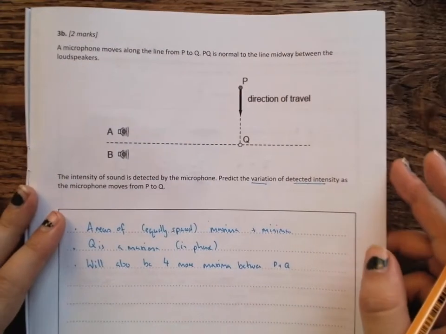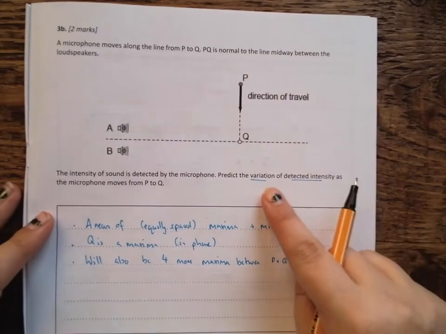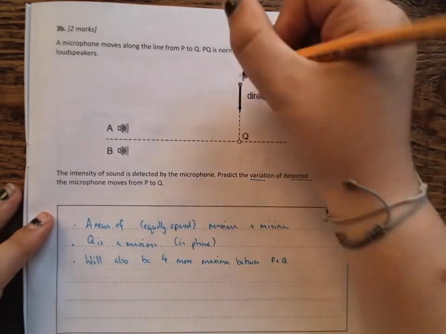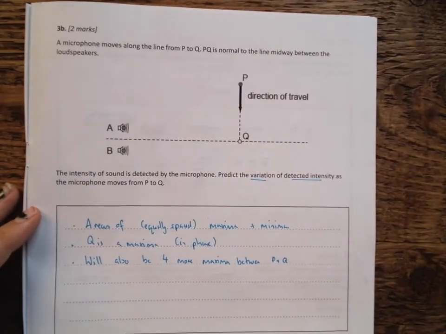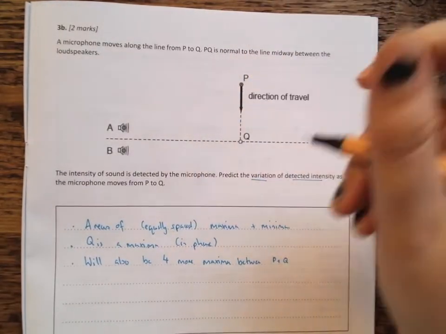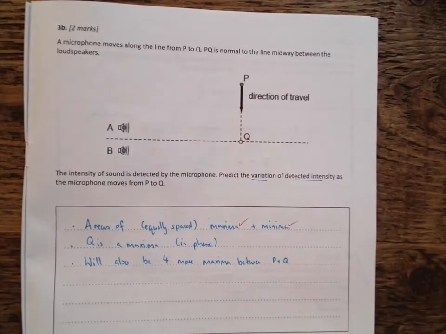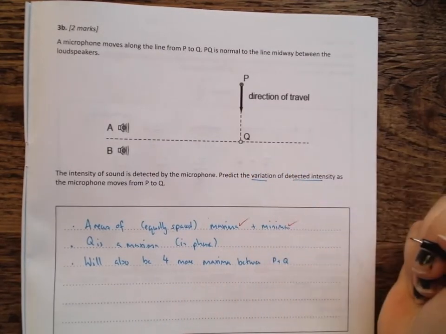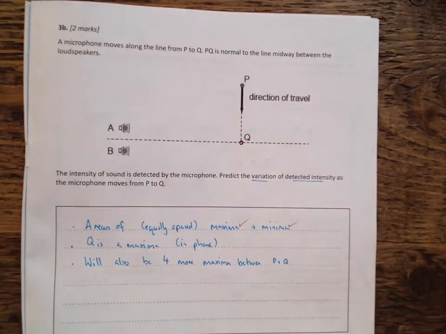The next one was asking you to predict the variation of the detected intensity. So now we have P and we're going to Q. At this point, you get a mark for saying that there are going to be areas of maxima and minima. Simply 1 mark for saying that. You also get a mark for saying that Q is a maxima.